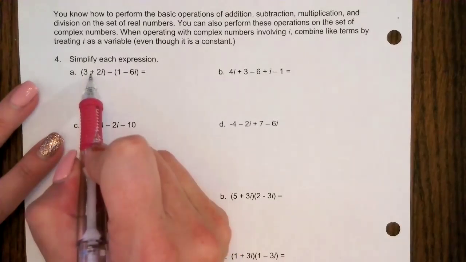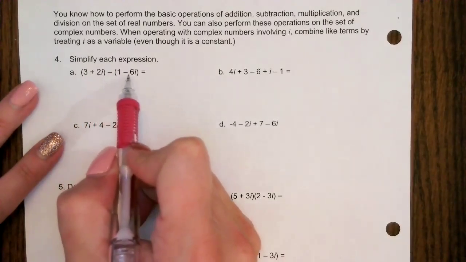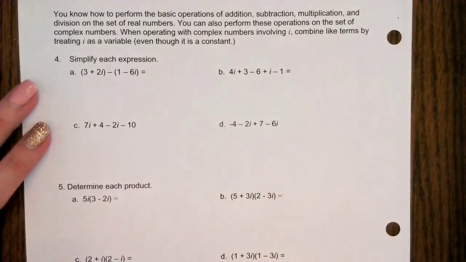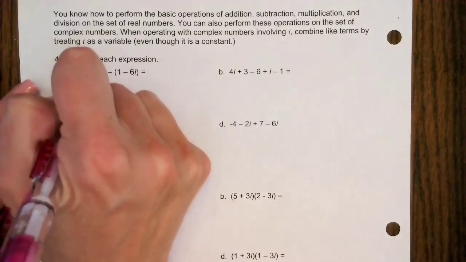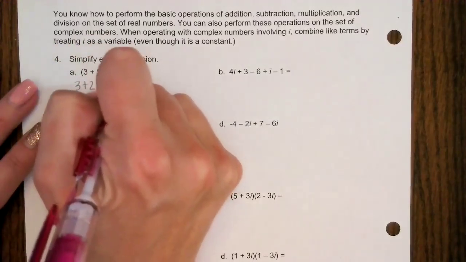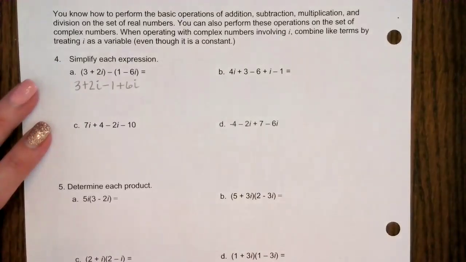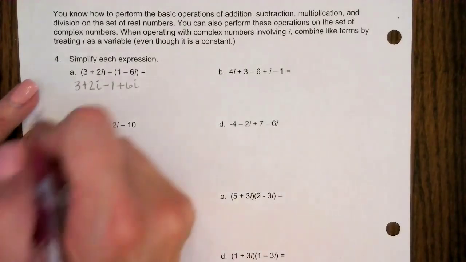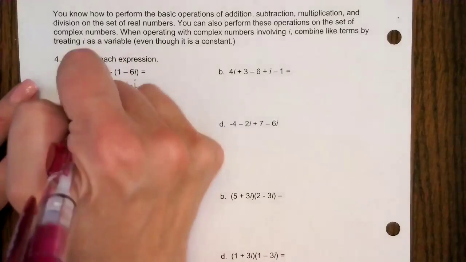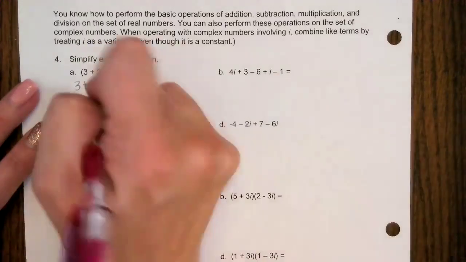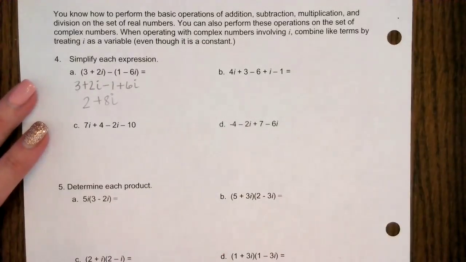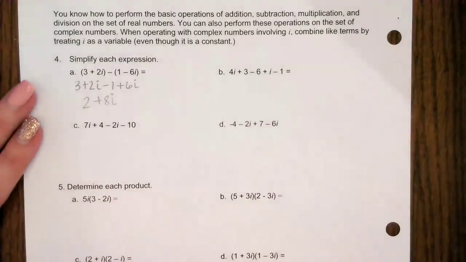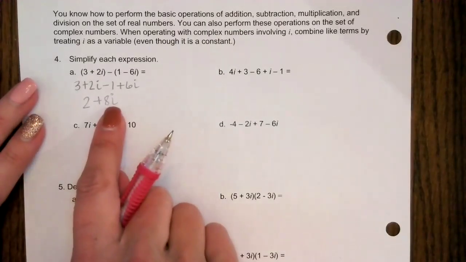For example, if this was 3 plus 2x minus 1 minus 6x, we would treat it in the same fashion. So I distribute this negative sign here, so we get 3 plus 2i minus 1 plus 6i. And then we combine the like terms. So my real numbers will be combined to give me 2, and my imaginary numbers would be combined to give me 8i. So this would be 2 plus 8i. We usually write the real number first, that's that a part, and then the imaginary number second.